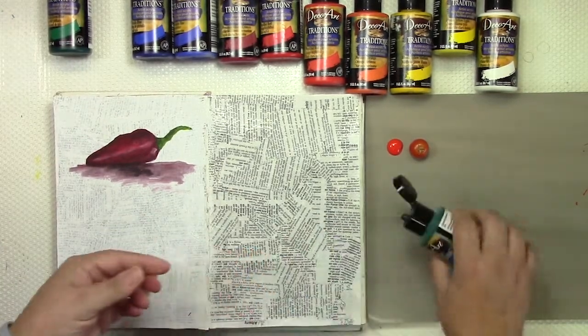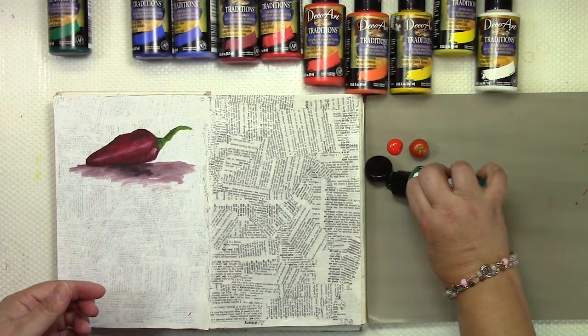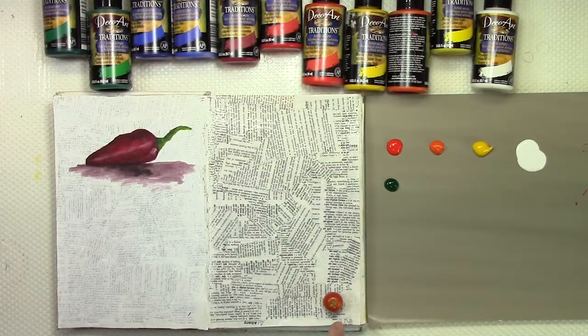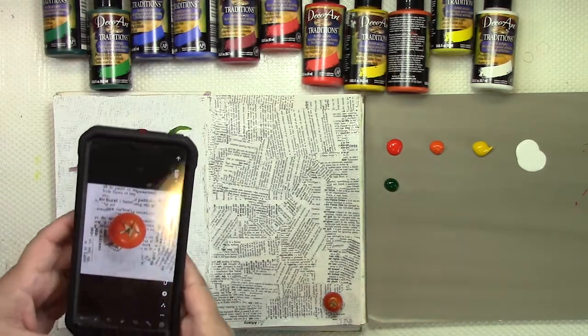All right, so I'm going to put the paints on the palette, and then I will be back in a couple of minutes. Yes, I moved my tomato. You know why? Because when I was setting up the palette, I love the highlight here. So what I did, I took my phone and I took a picture of it. And this is what I've got.